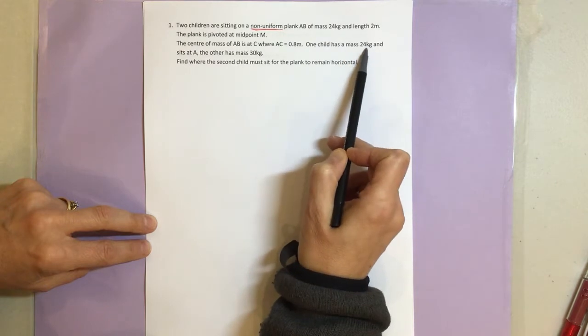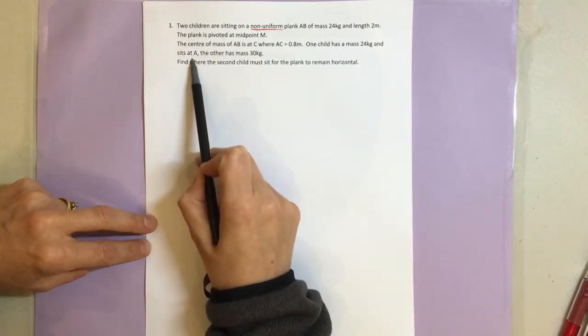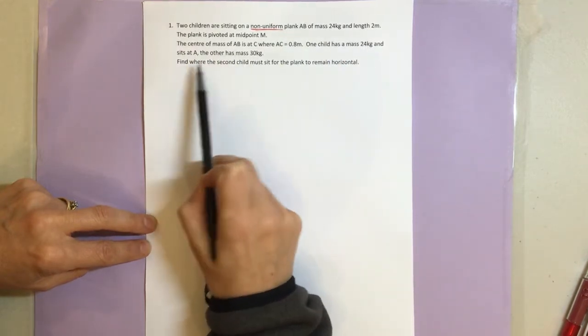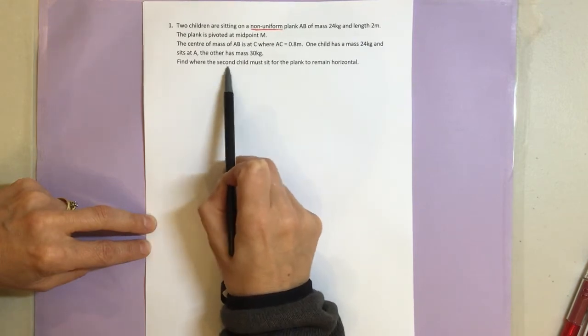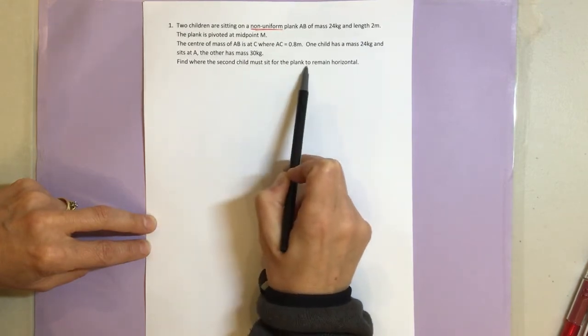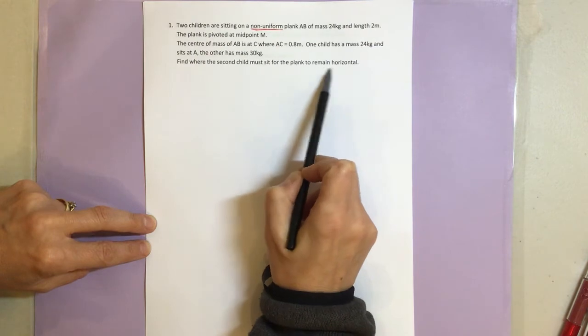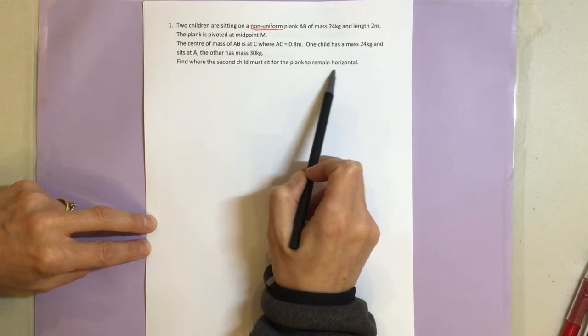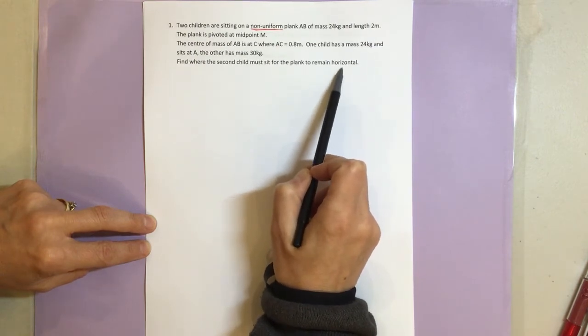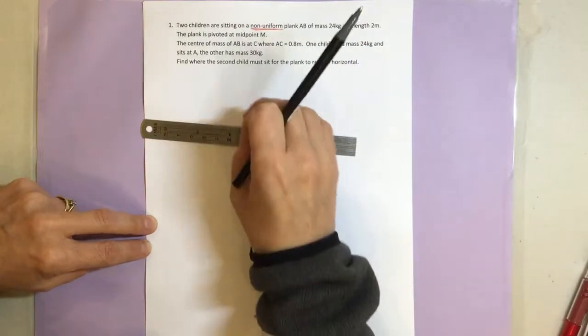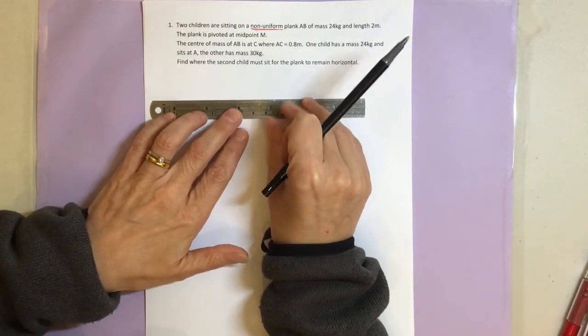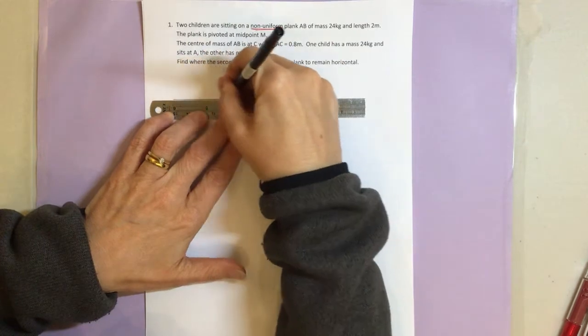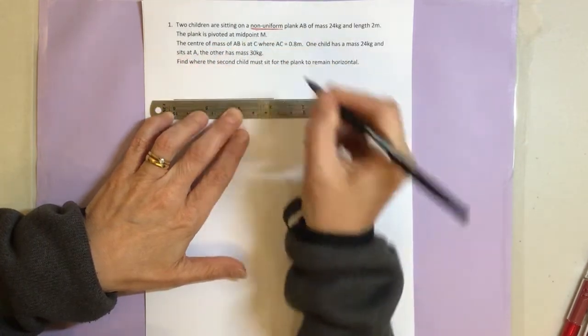One of the children has mass 24 kilograms, sits at that end A, and the other has mass 30 kilograms. And we're asked to find out where this second child should sit so that the plank remains horizontal, so basically remains in equilibrium, so the sum of the moments is 0. Let's draw this diagram to see what it looks like though. And as we said yesterday, sometimes in questions they might give you the diagram, sometimes they might not.